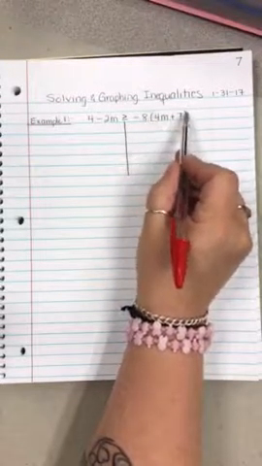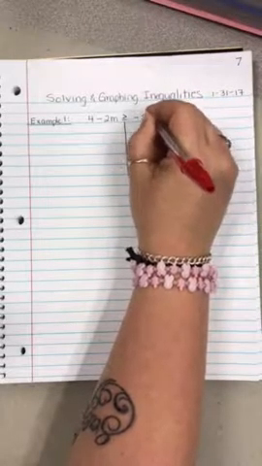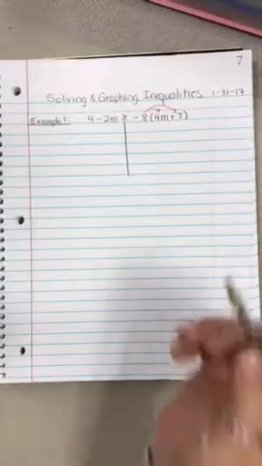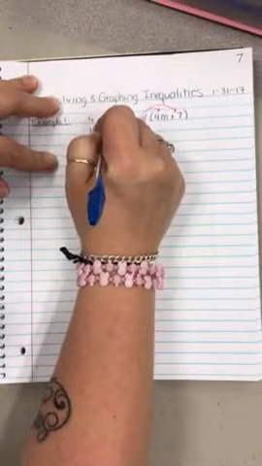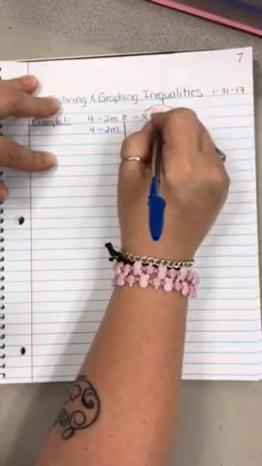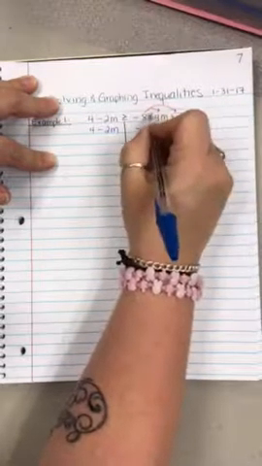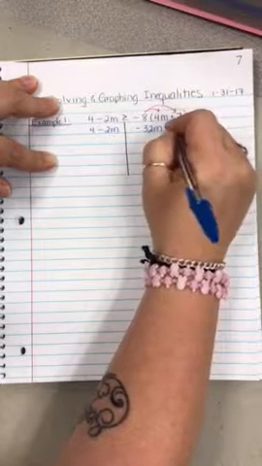When I see parentheses, I'm going to do that first, and I'm going to distribute. So over here I see some parentheses. So I'm going to distribute the -8, and then I'm going to rewrite the problem. So now I have 4 minus 2m, my symbol. -8 times 4m is -32m. -8 times 7 is -56.